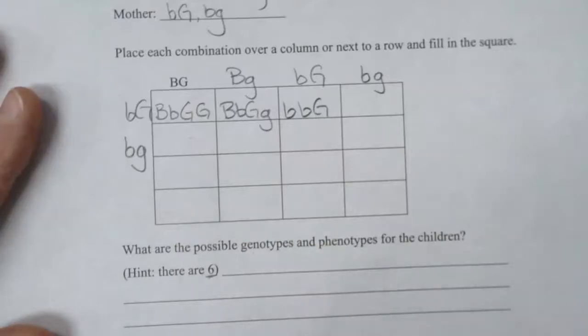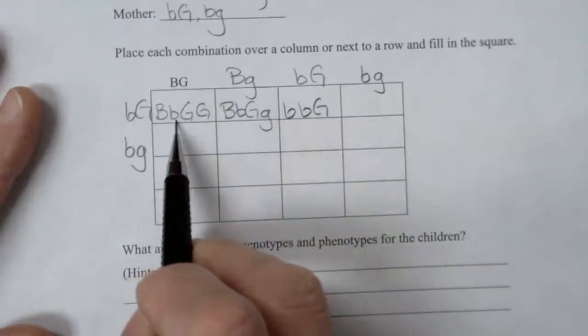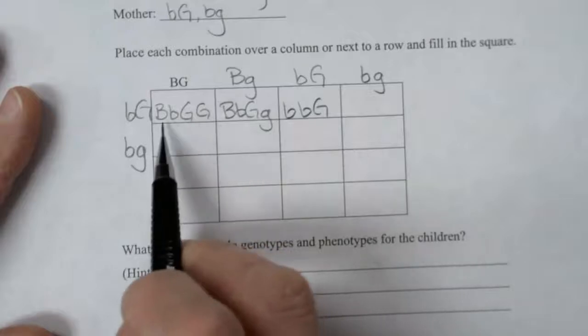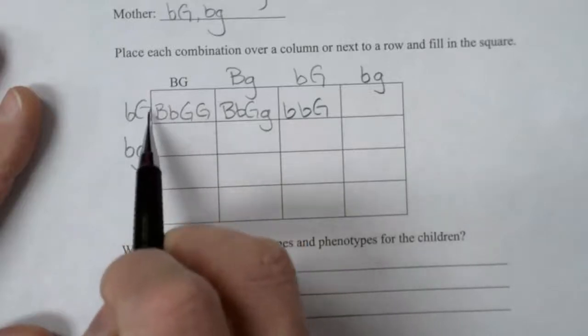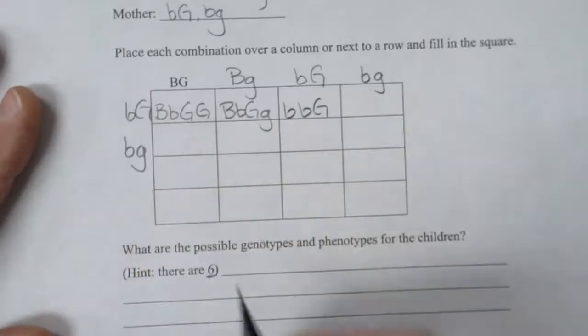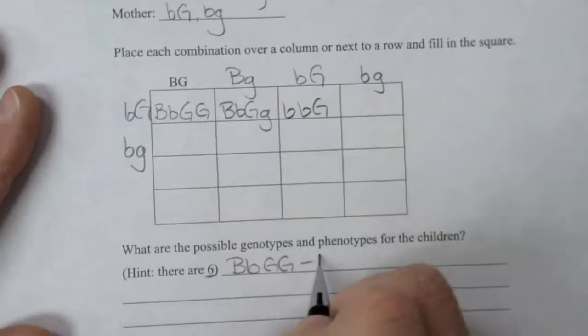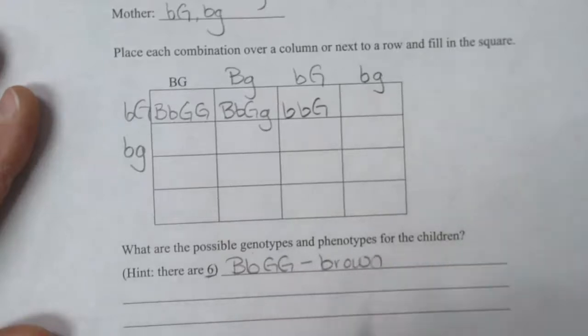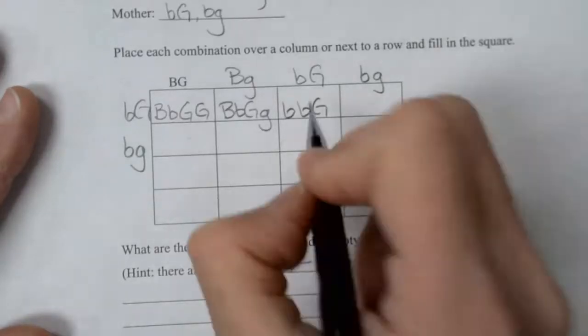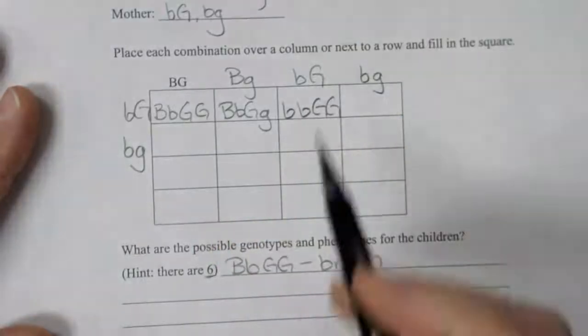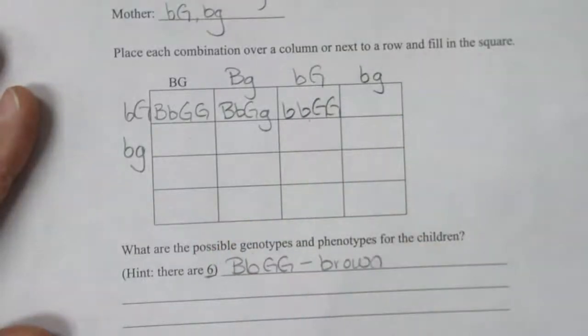And so let me just do an example for you. Big B, little b, big G, big G. Doesn't matter what any of the other letters are because there's a capital B, it's going to be brown. So I'm going to write the genotype and its phenotype. Oops, I realized I forgot to finish that one. I'm going to do this one as an example next.